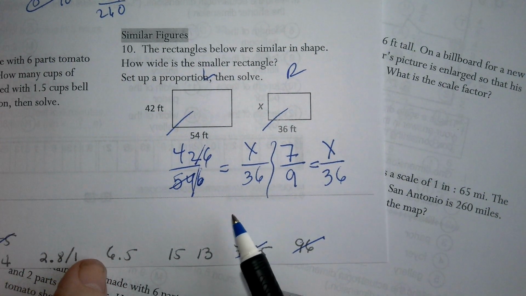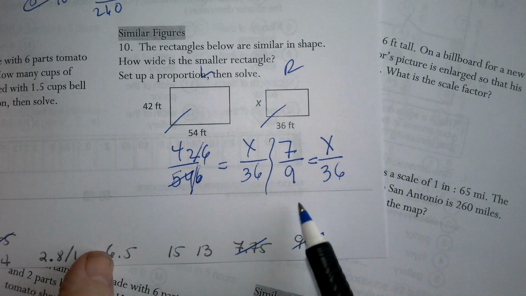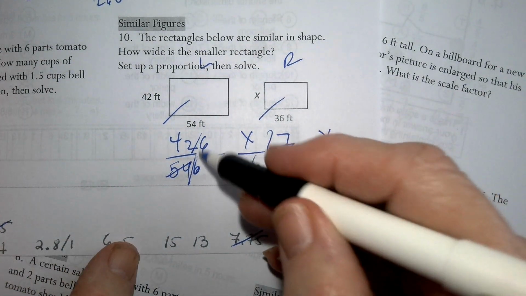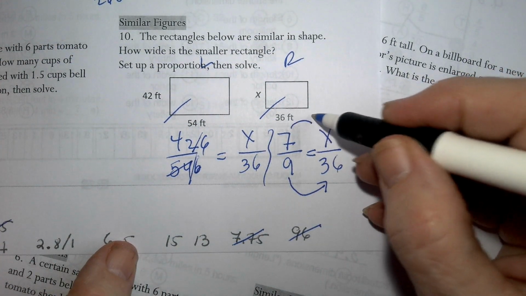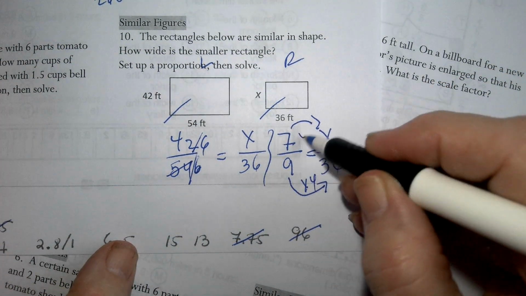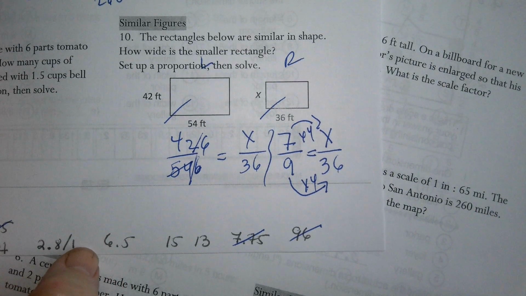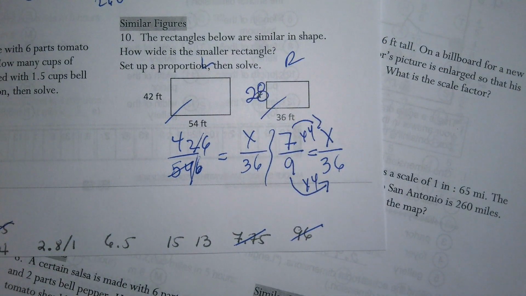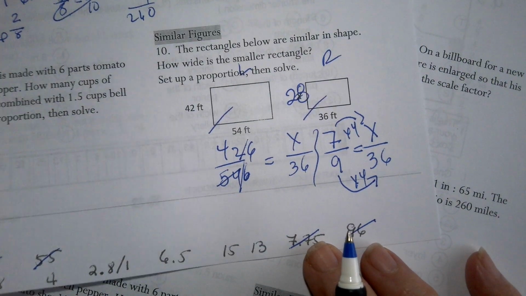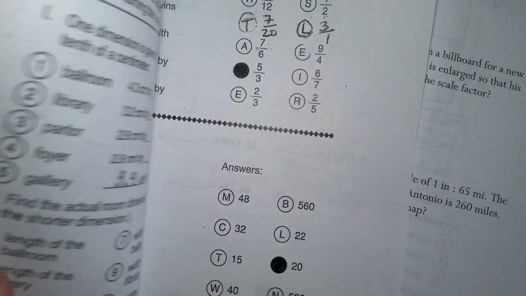Why do we have to reduce it? But look at it now. The fact that we reduced it all the way, it goes perfectly right into that. 4 times 4. So the answer is what? 28. We didn't do 6, right? We did not. Okay. Alrighty, and then let's flip it over.